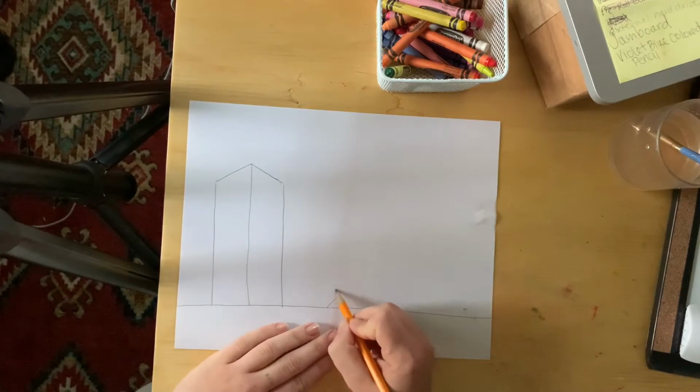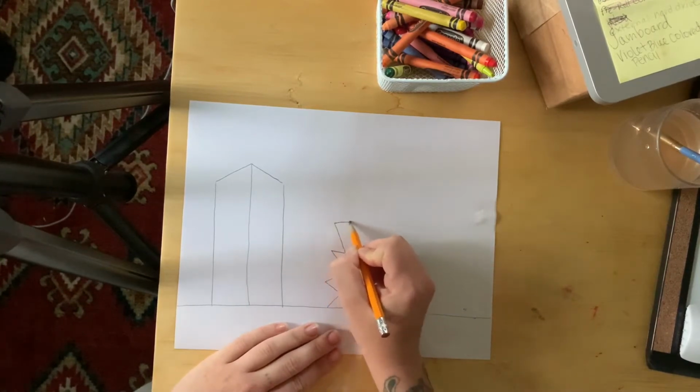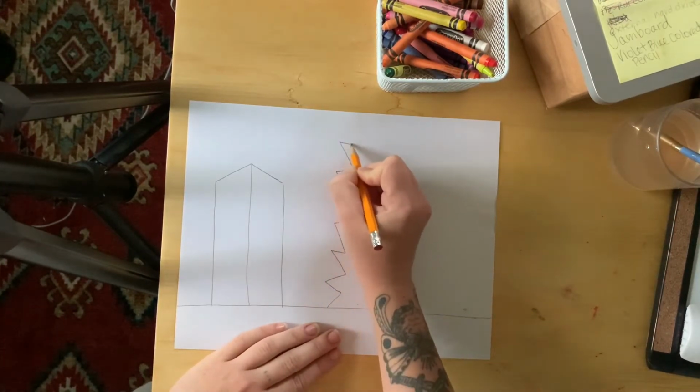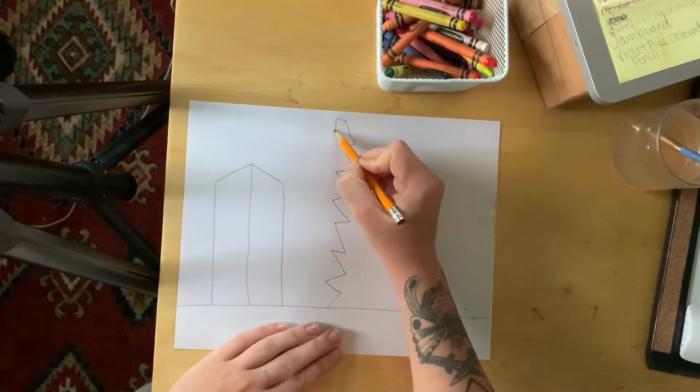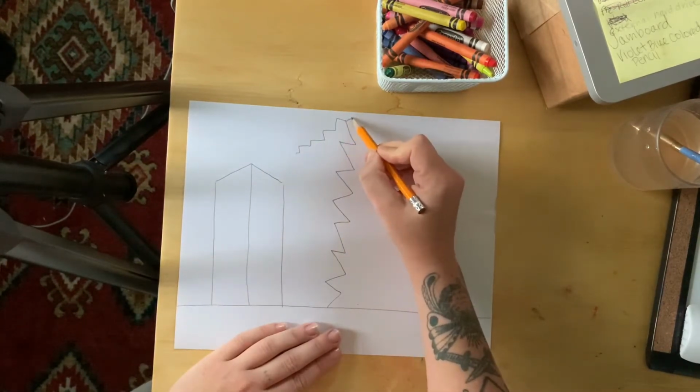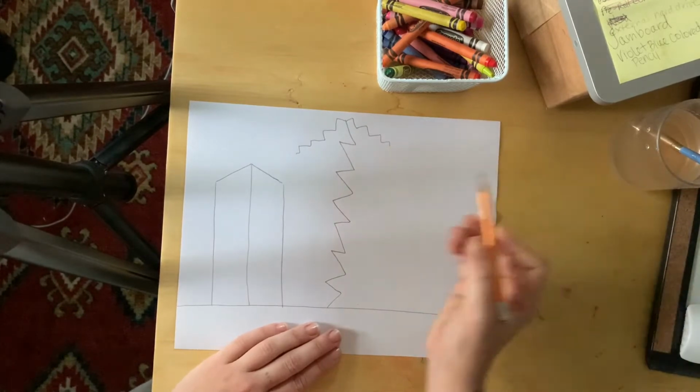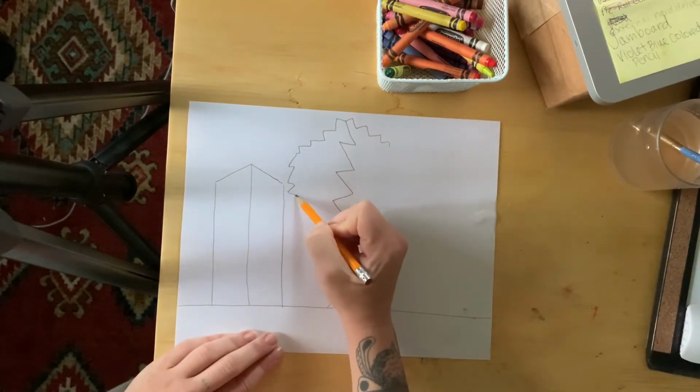Next, I think I'll do zigzag, and I want my zigzag building to be taller than the straight line building. So here's my zigzag arrow, and now my building just needs zigzag legs.